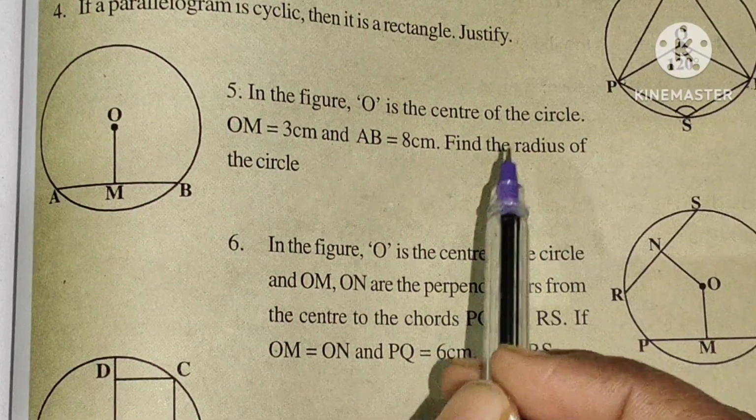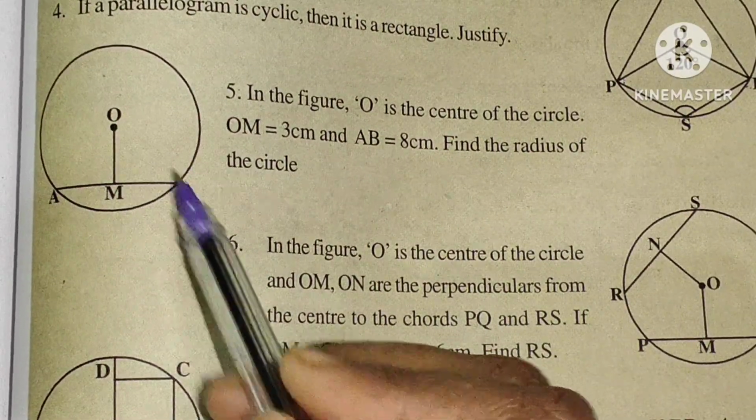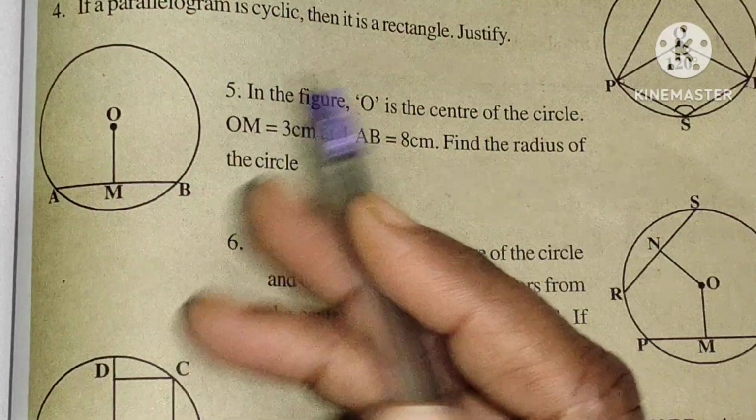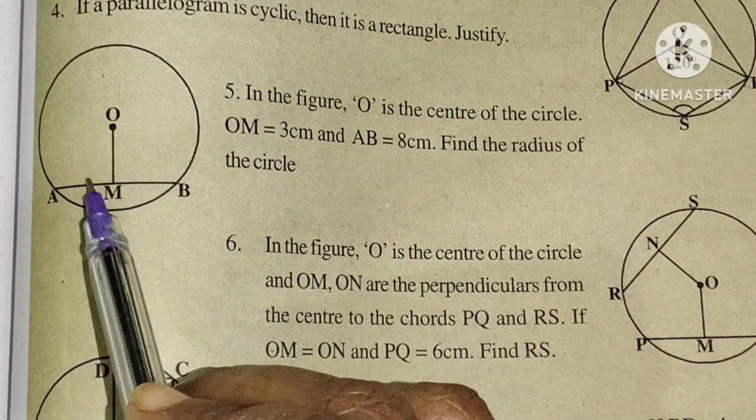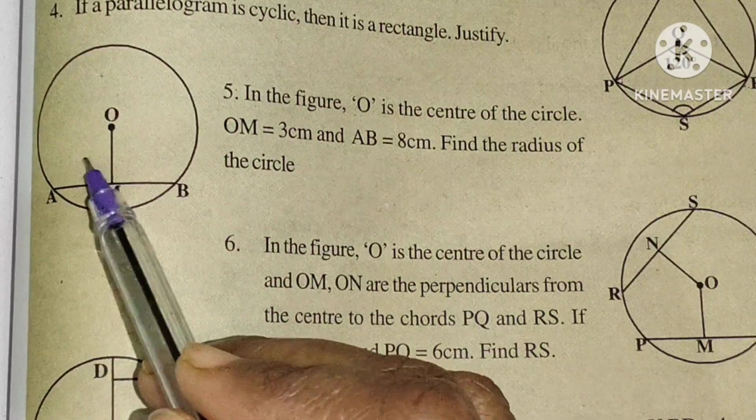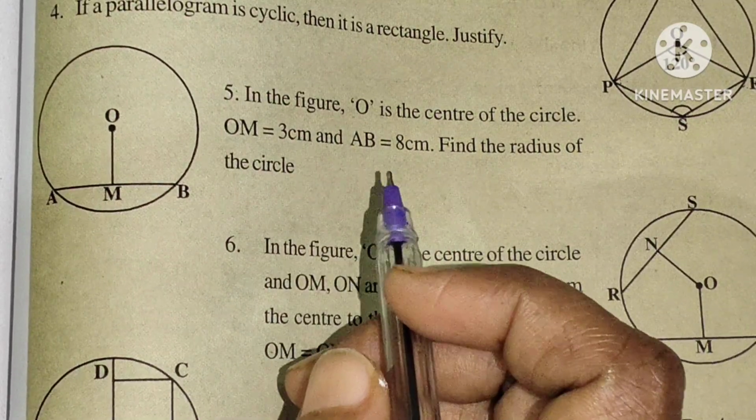So here it's asking the radius of the circle. Join O to B, or O to A, is a radius. So join these points. This is the right angle triangle. So now here OA is the hypotenuse. Here we find the OA value.